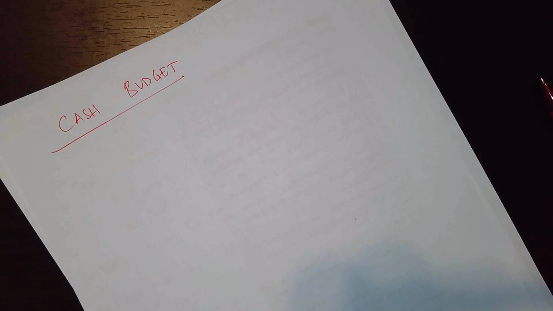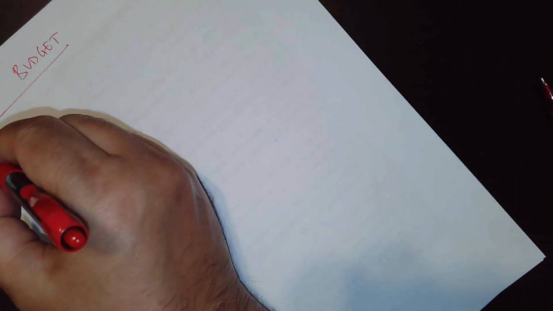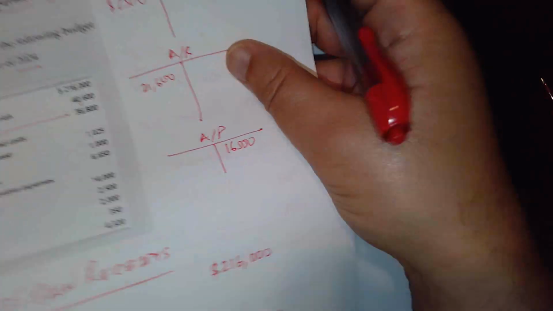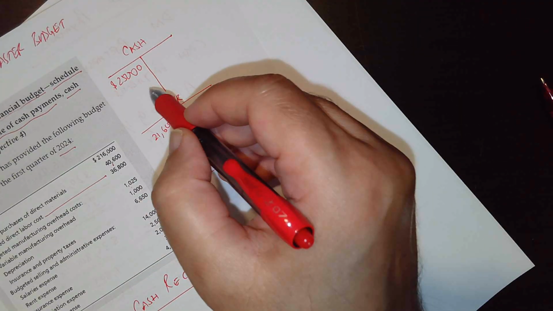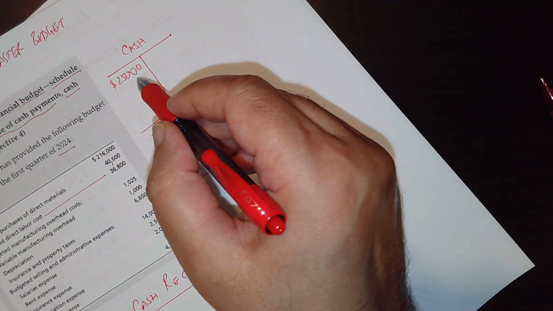All right, so first thing we have to find out is how much cash we have. We talked about that at the beginning of the quarter, we have $25,000 cash.